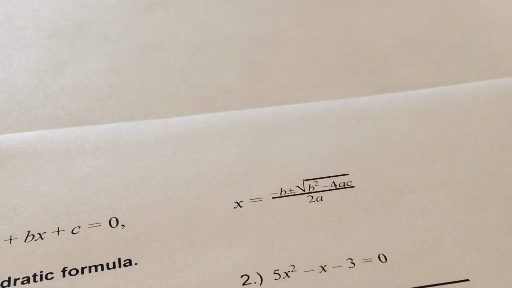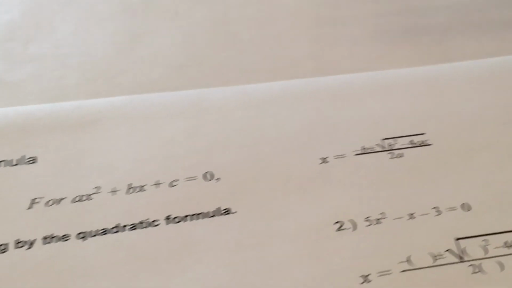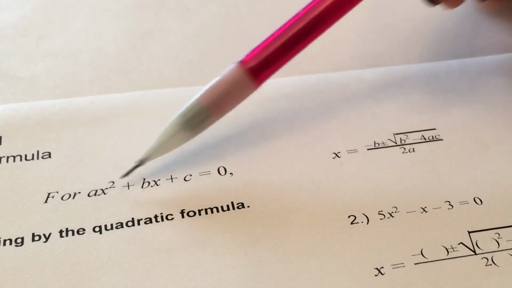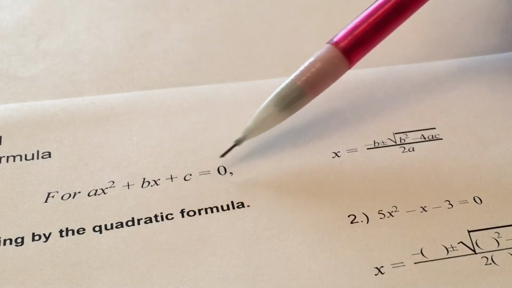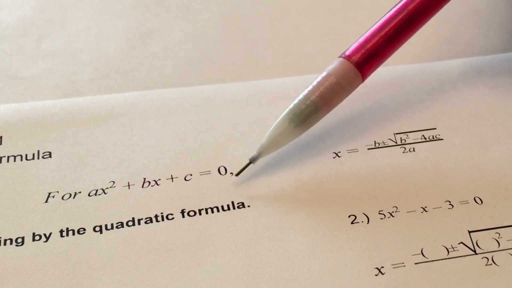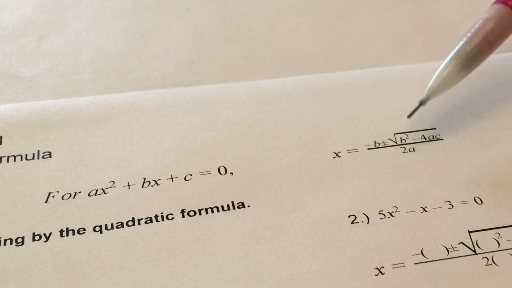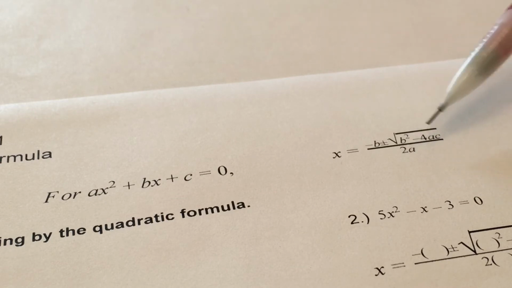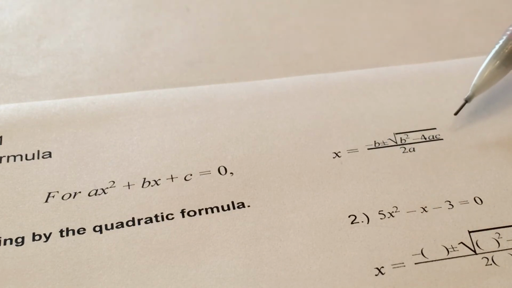And what is super nice about the quadratic formula is that it always works. For any quadratic that you can put in standard form, ax squared plus bx plus c equal to 0, quadratic formula only works when the right-hand side is 0. This will always give you the solutions. So even if the quadratic is factorable. So we're going to keep using this guy over and over and over again.